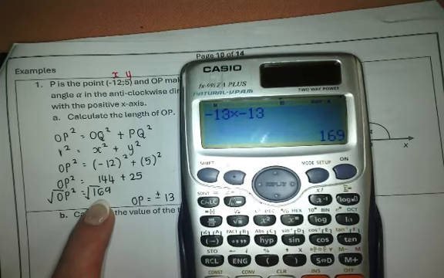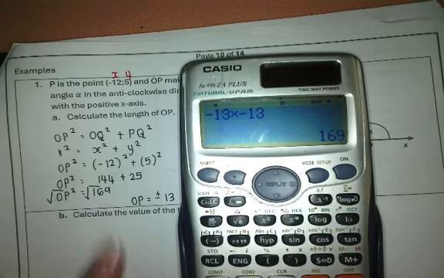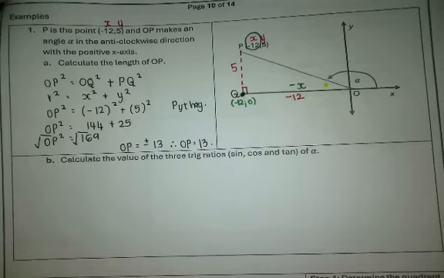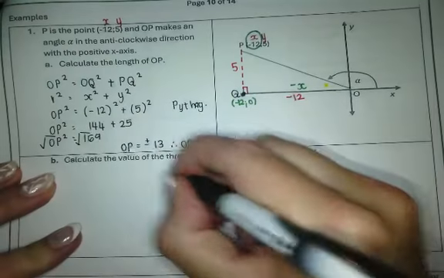But negative 13 times negative 13 also gives me 169. That's why when you square root, your answer is always plus or minus 13.